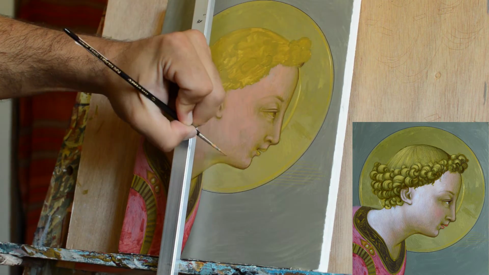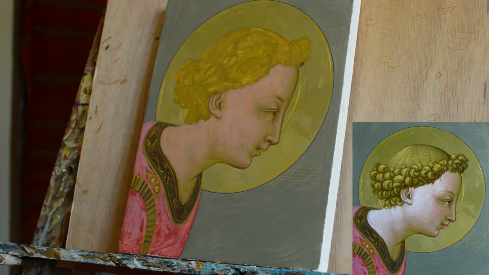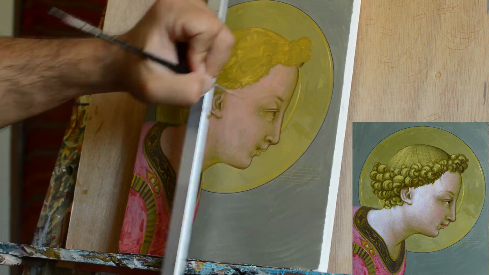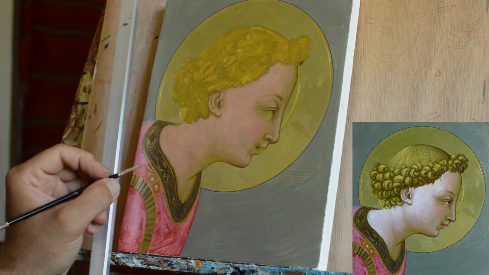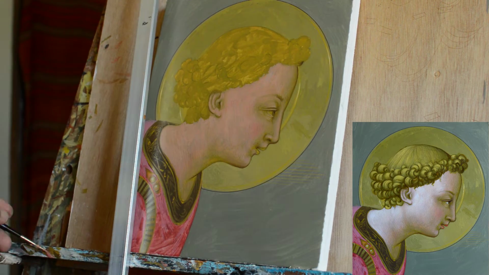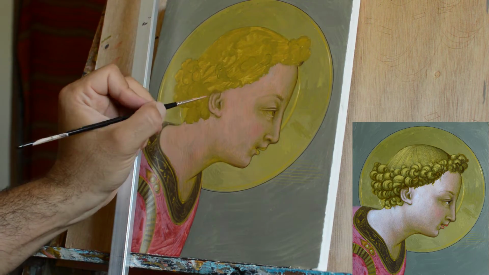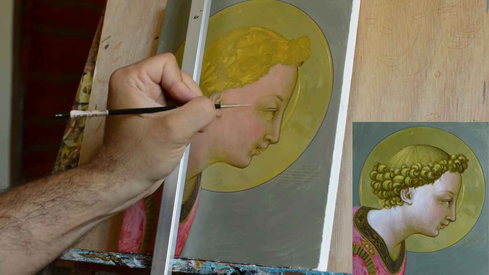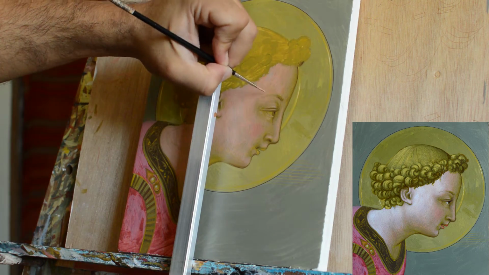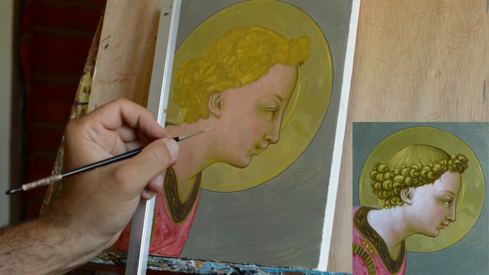Anyway, I added some transparent red on the cheeks with very tiny, thin and transparent lines.